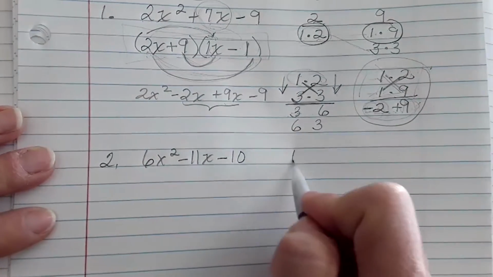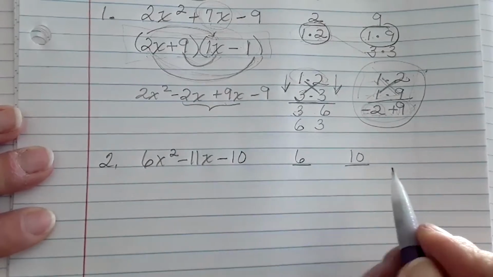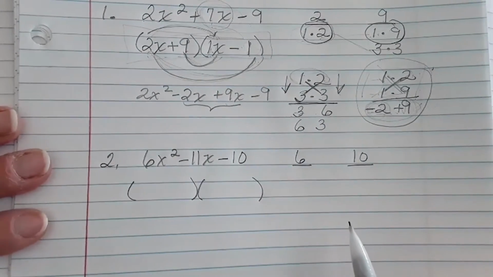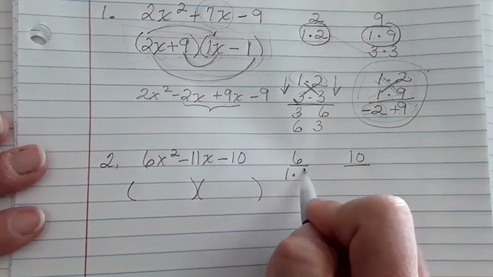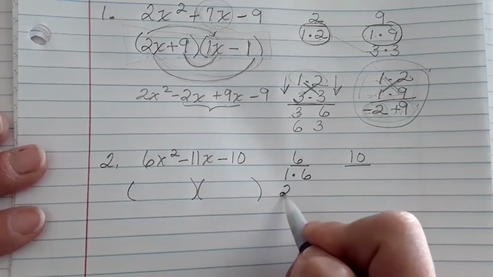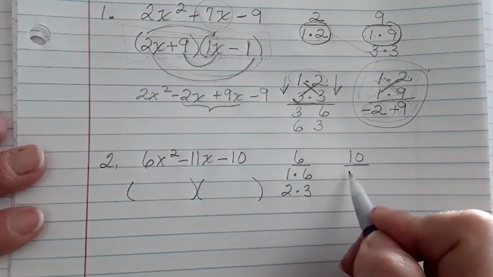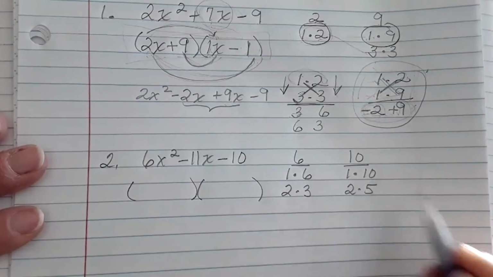All right, on this one, we need to break down the 6 and the 10. Again, we'll worry about signs later. We know we'll have two binomials being multiplied if it's factorable. For the 6, we can have a 1 times 6, or we can have a 2 times 3 combination. For the 10, we've got two options as well, 1 times 10 and 2 times 5.